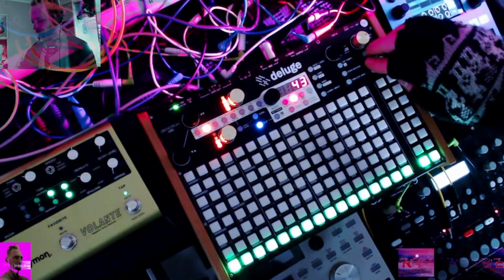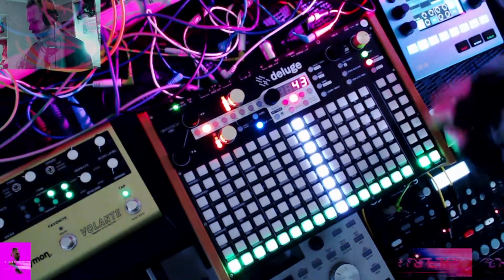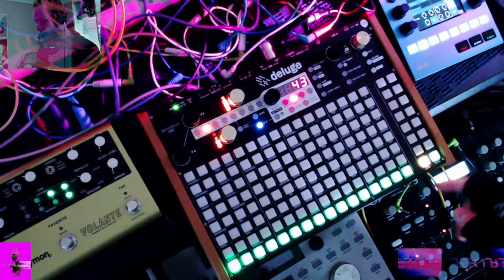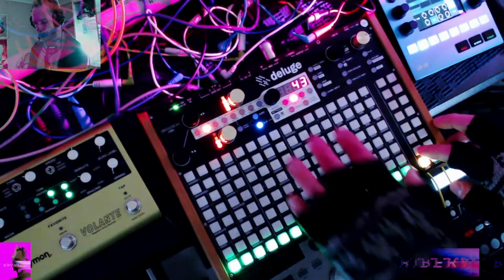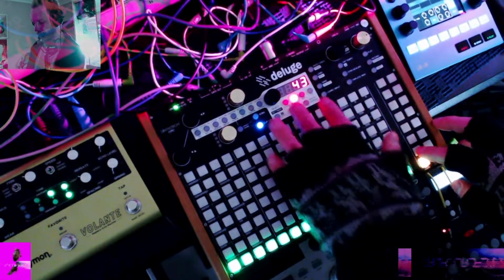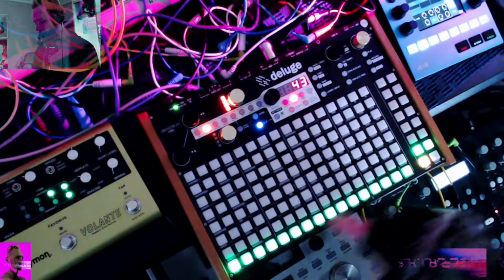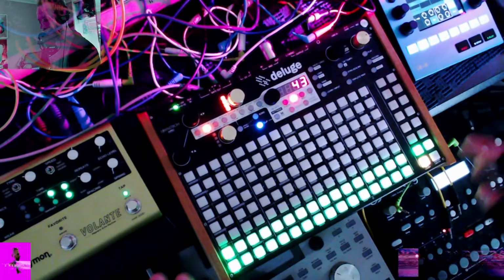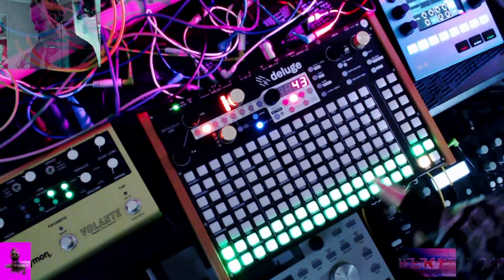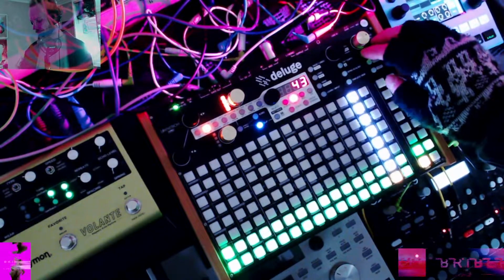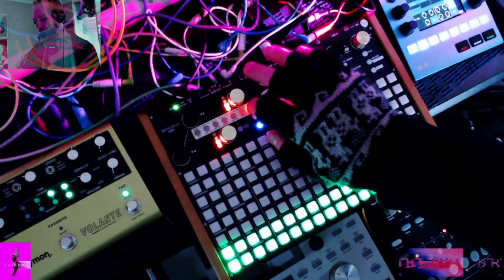Alright, let's resample that. And what you can do is, I'm just going to switch that one off by muting it, and load that new resample, like that. So now it's the same thing, just on its own independent row. So this green one is the new one, but this original one is muted out. And I can keep messing with it in the same way.